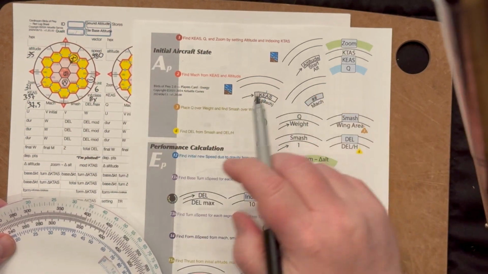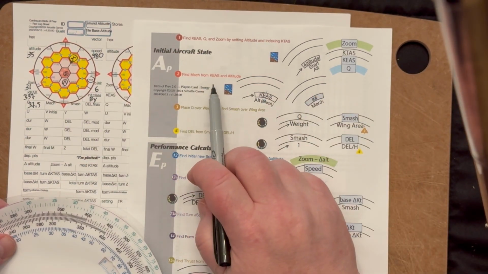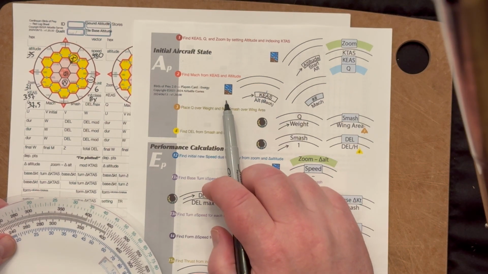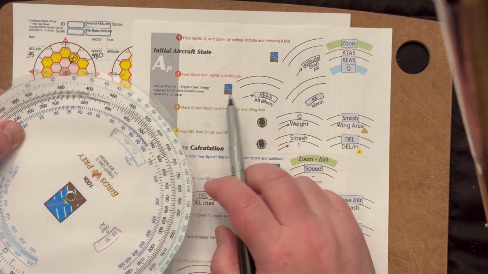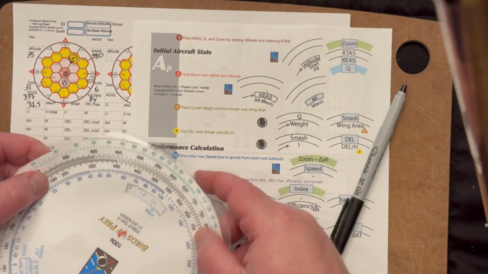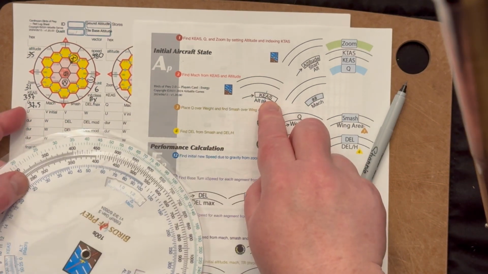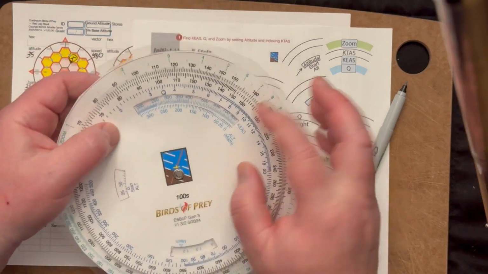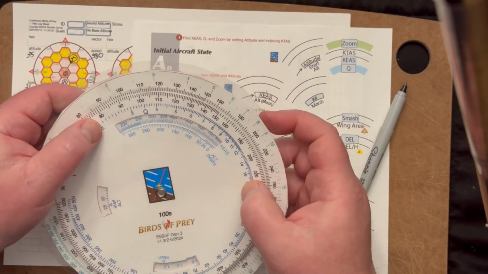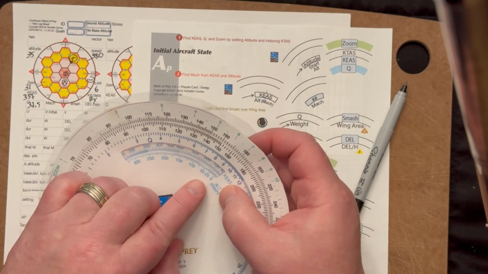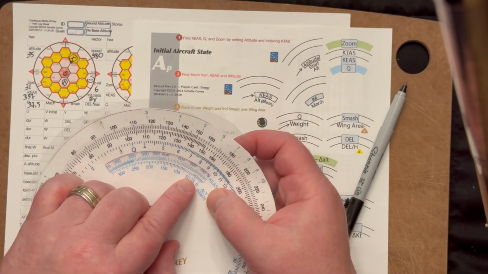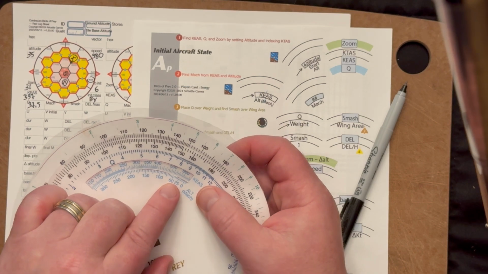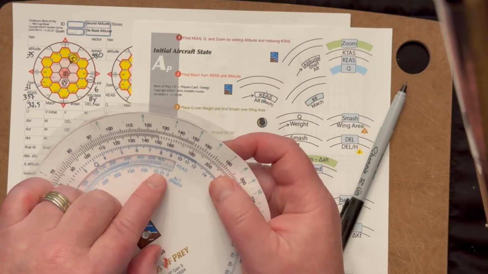All right, our next operation is to find Mach from keys and altitude. As you can see from the icon, this remains a HUD side operation. And in this case, we're going to put the keys value, which we found is 337, in the Mach altitude window. So that's this long one right here. And my altitude here remains 35. And we're going to move that 35 around until it's right at where around that 337 is.